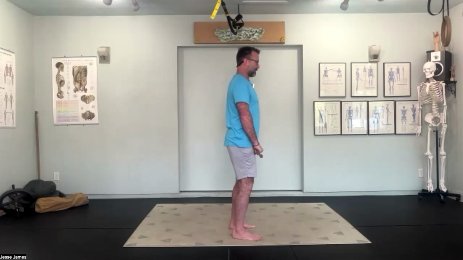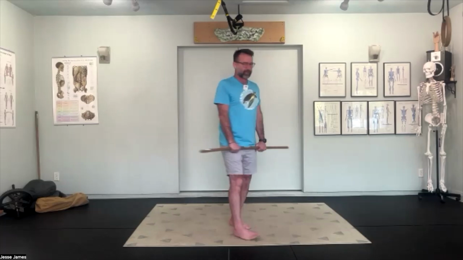With each exhale, keep that tension in the staff, but make sure that your shoulders are not starting to shrug up. I want to keep the shoulders soft towards the ground. The tension is coming because we're trying to bend or break that staff in two.